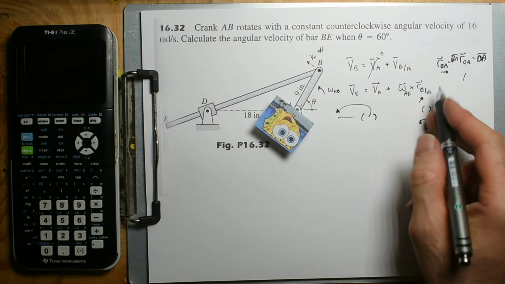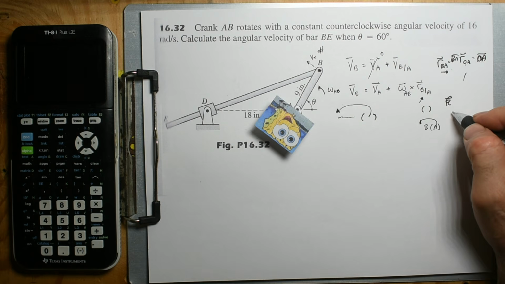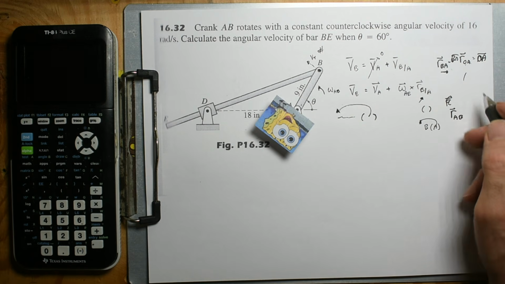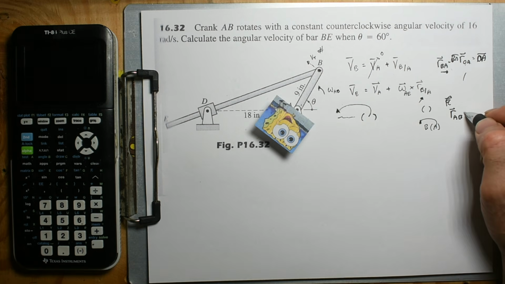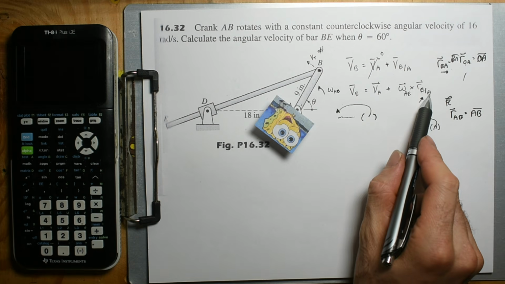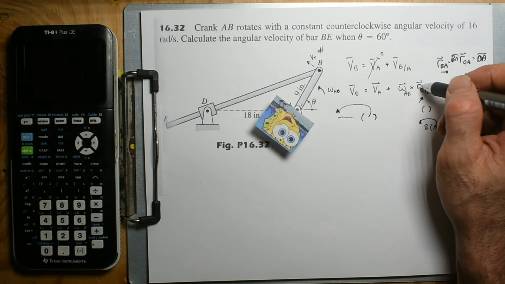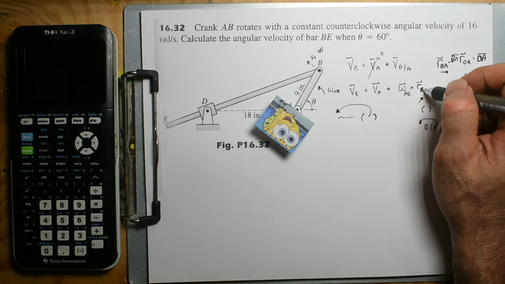But what we have here would be r AB, or just vector AB. That's from A to B, and that's just the relative distance as seen from A.